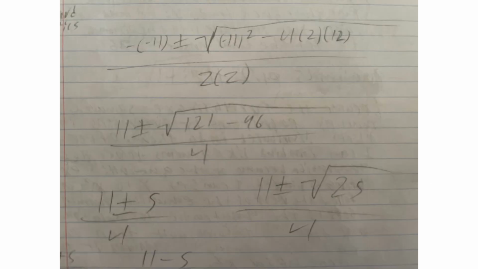This starts with us being able to put them equal to each other because their points are intersecting, meaning these 2 lines at this point have to be equal to each other. So that puts us at 11x equal to 2x squared plus 12. And then you can set that equal to 0 by subtracting 11x from each side. This gives us a quadratic.